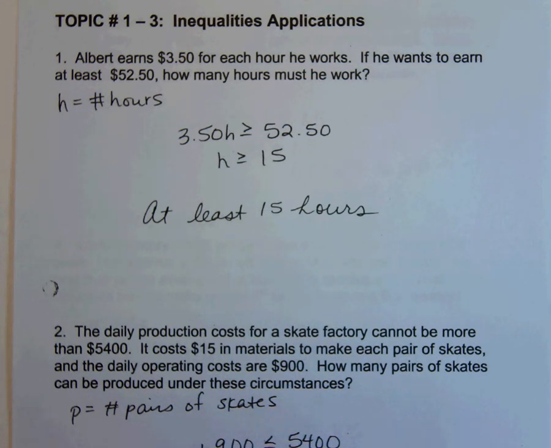If Albert earns $3.50 for each hour he works, which isn't very much, is it? Anyway, so he wants to earn at least $52.50. How many hours must he work? Well, you can kind of guess and check and just see how many that would be. Keep adding 3.50, 3.50, 3.50.